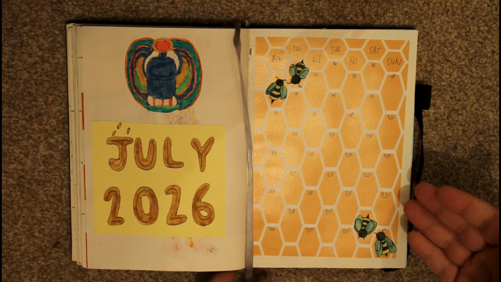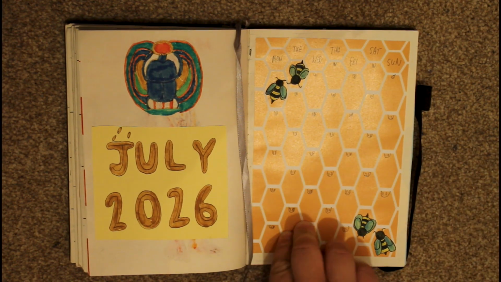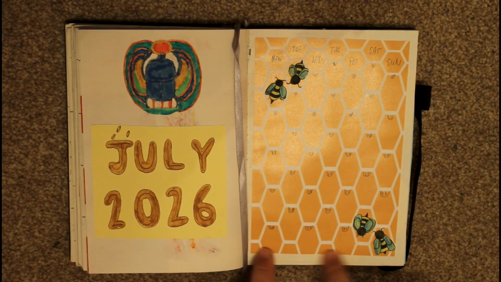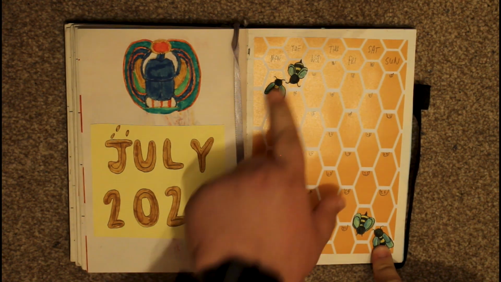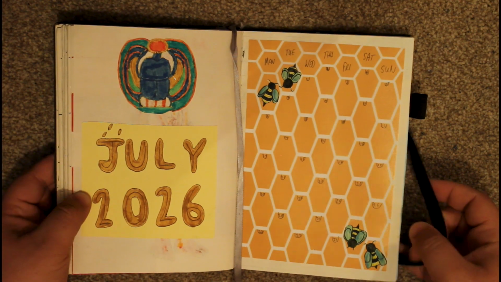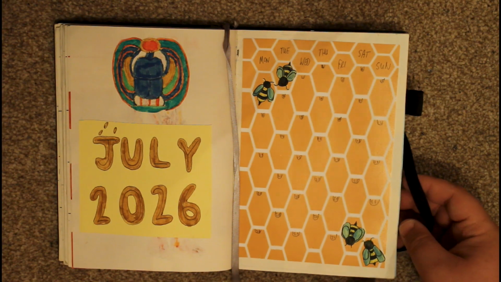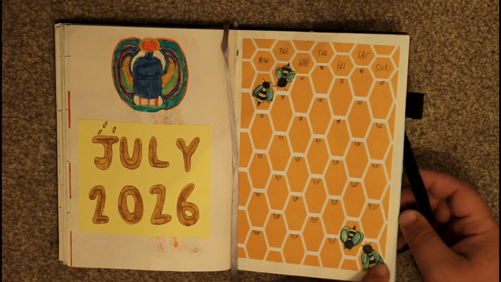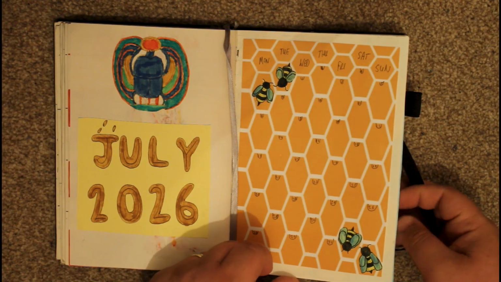And then we've got, I actually really quite like this. So this is a printed out thing of honeycomb, just a honeycomb pattern, but then on the spaces where there's not actual days, I don't know if you can, yeah, there we go, that's better. So I put some bees, so yeah, the spaces where there would be days but they don't fit in, etc.